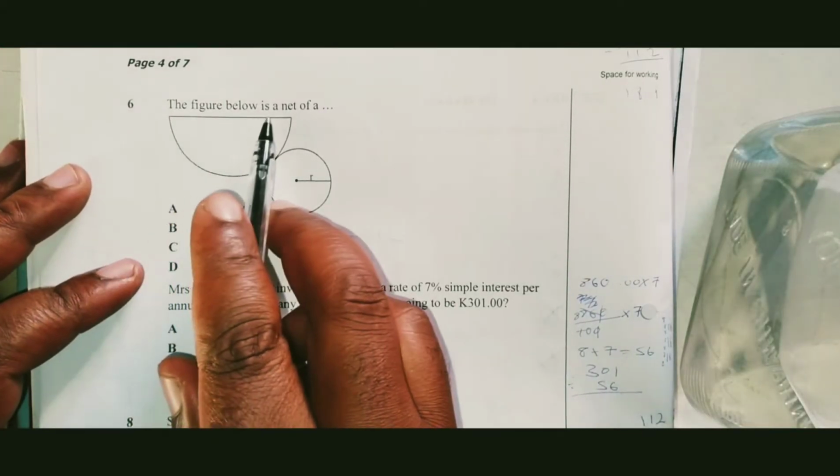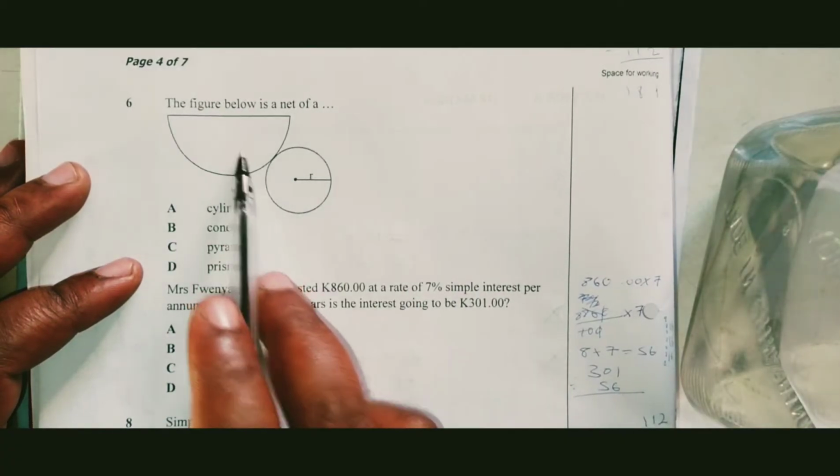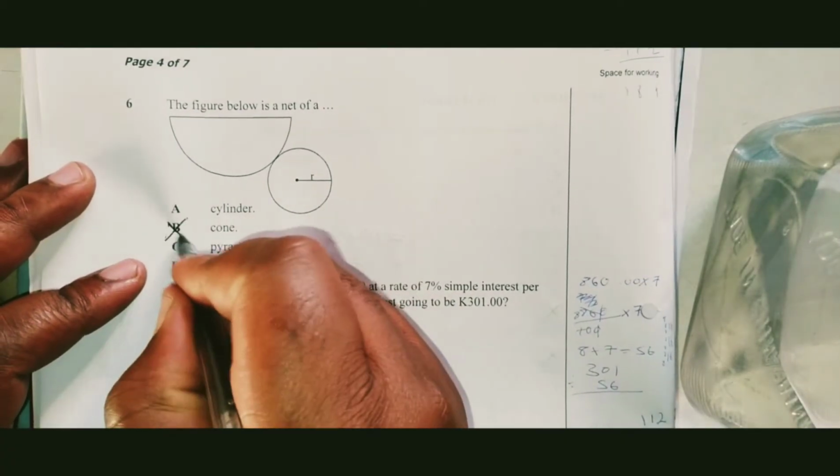Question 6. The figure below is the net of, when you look at this, it is the net of a cone.